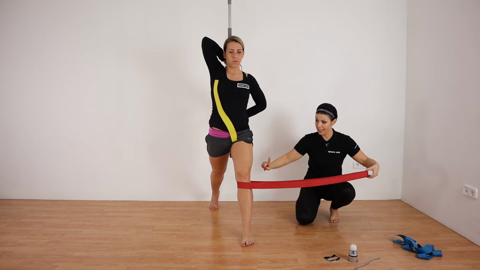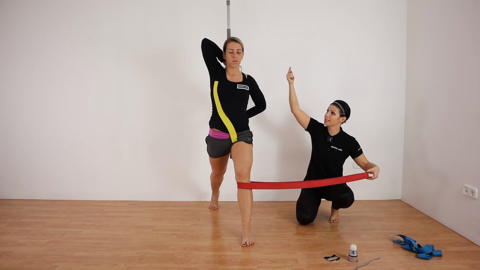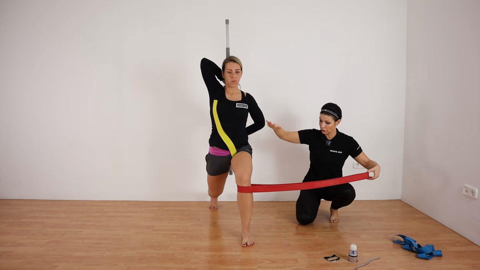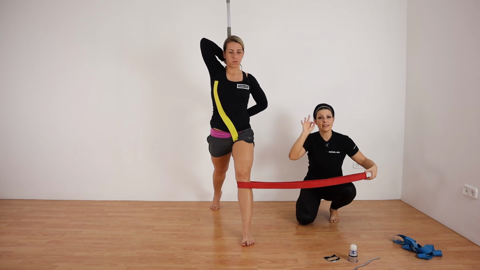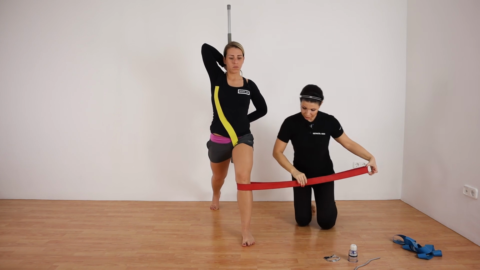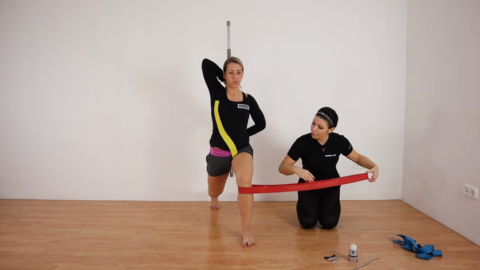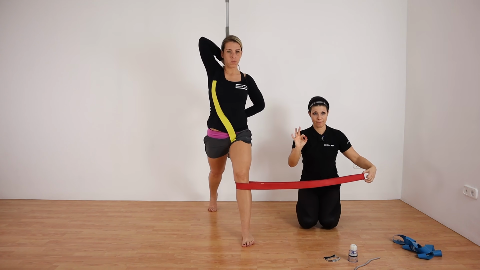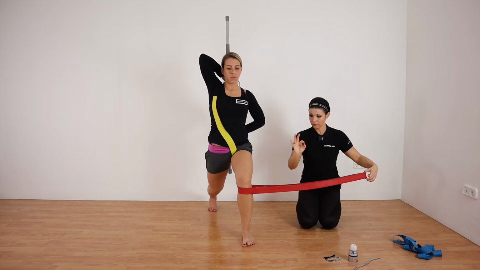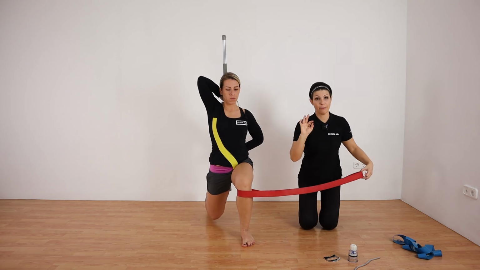Hold for 1 second and come back up for 1 second. So 1, 2, 3. Hold for 1 second. The movement is nice and smooth. I just give 10-15% pulling force just to keep the knee in the right angle. Okay? 8 to 10 repetitions.